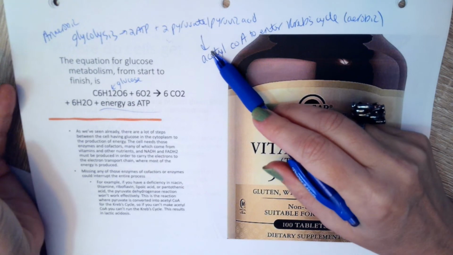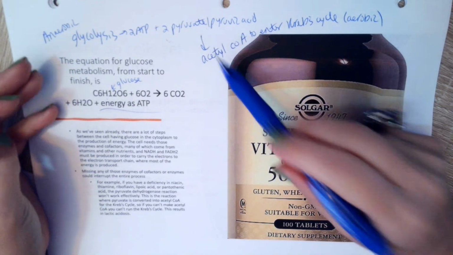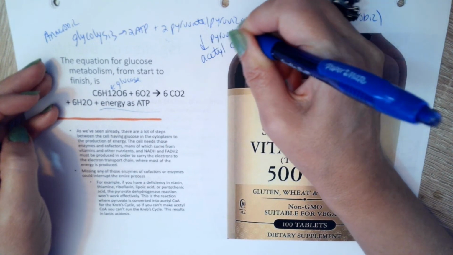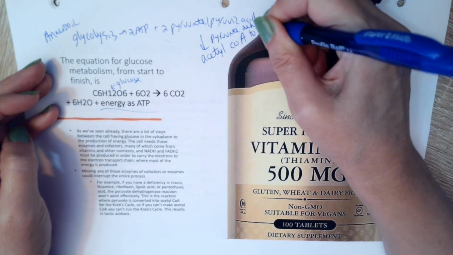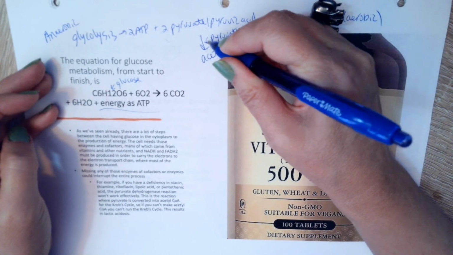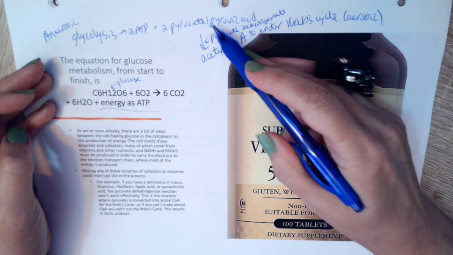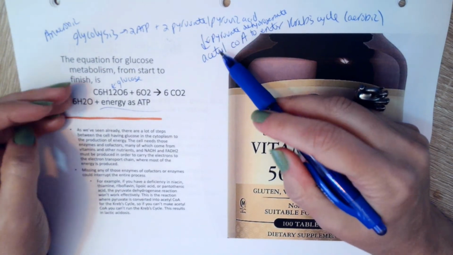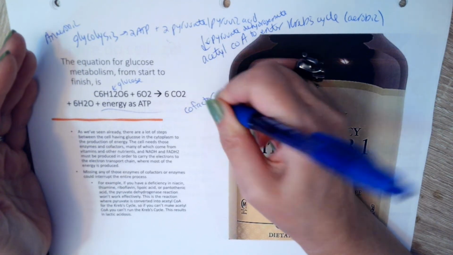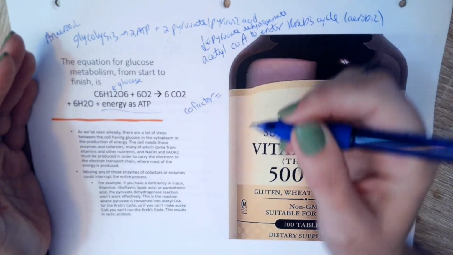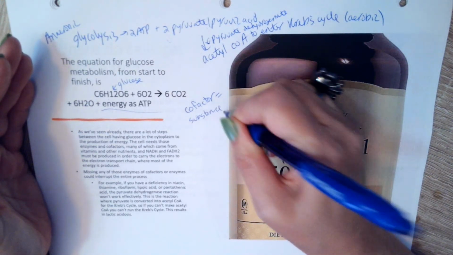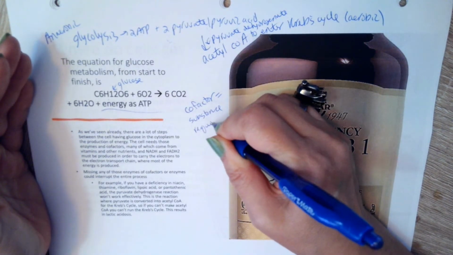Now, this takes an enzyme called pyruvate dehydrogenase. There's that dehydrogenase again, but this time we're talking about pyruvate. And pyruvate dehydrogenase is going to turn your pyruvate into acetyl-CoA. But it requires something called a cofactor. And a cofactor is just a molecular substance required for an enzyme to work.